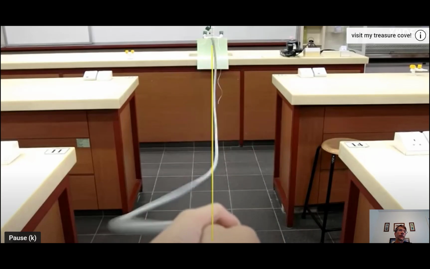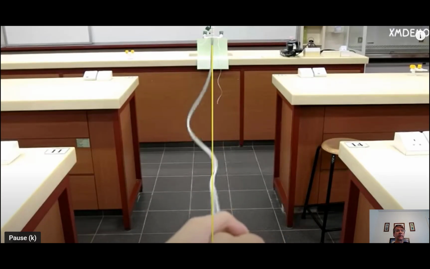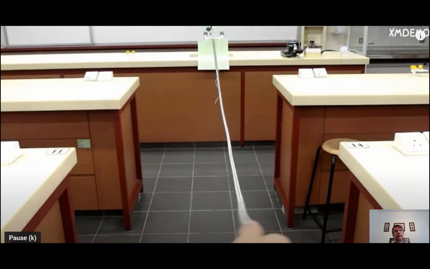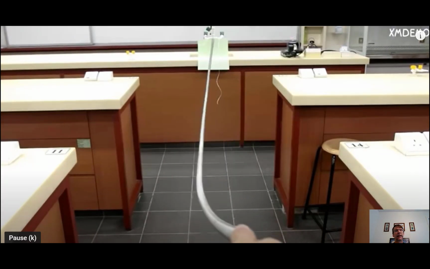Comes back. You could measure the speed of that just using a distance and time. You could figure out how far that is and time it. We're not going to do that. You might do it in the lab. Now he's going to shake it.